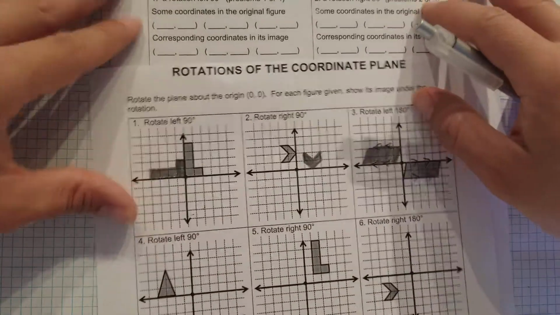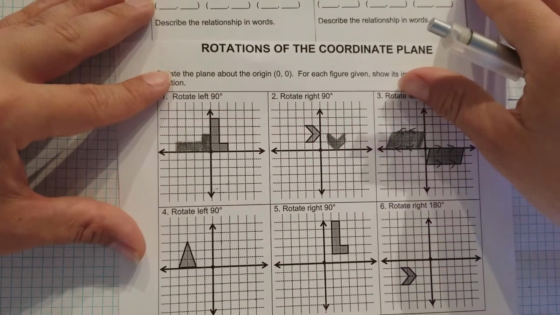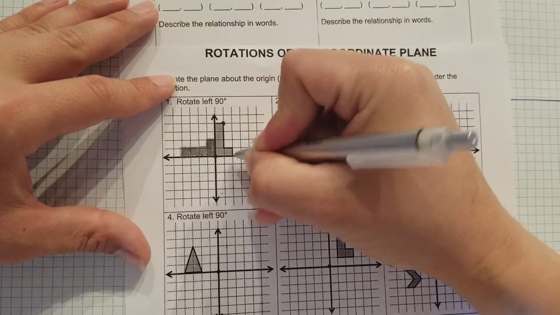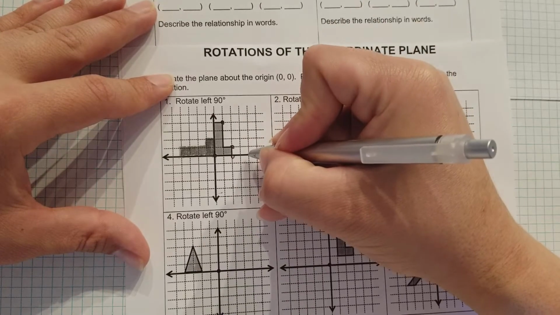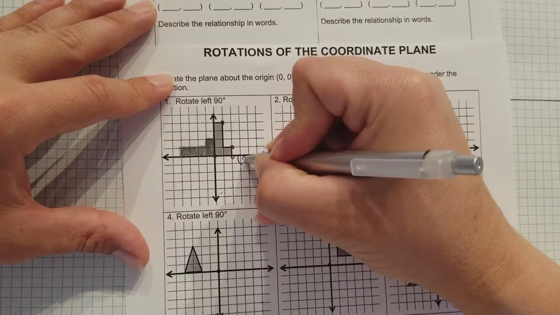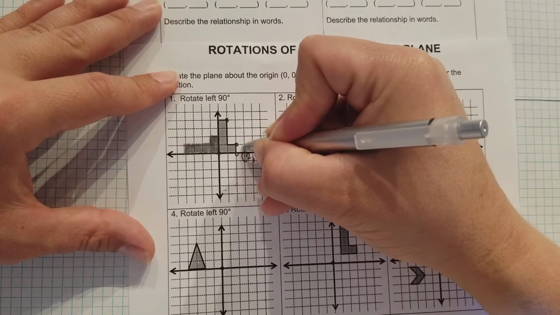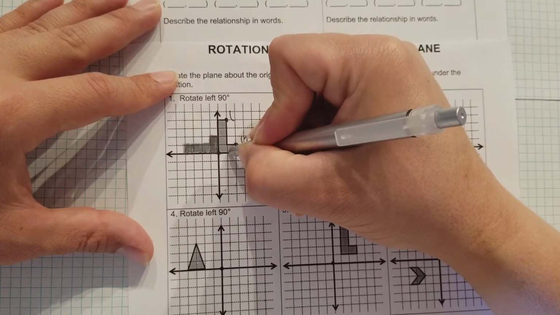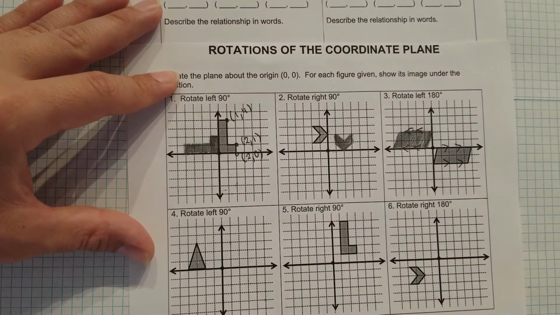So for problem number 1, it says rotate this to the left 90 degrees, right? So I'm going to be making a couple points that I want to call. Let's say this point, and this point. Now in my original image, this point was at 2, 0. This point right here, if we graph it, it's at 2, 1. And this point right here is 1 to the right, 1, 2, 3, 4. So 1, 4. So that's our original image.